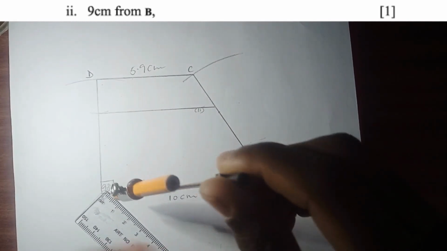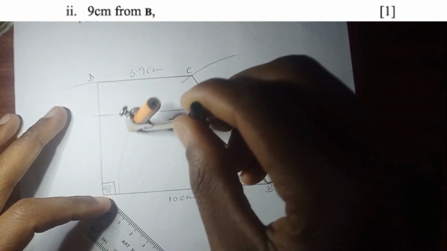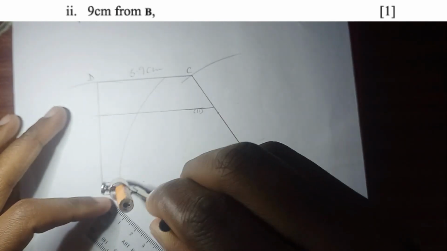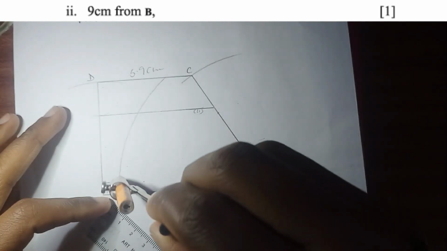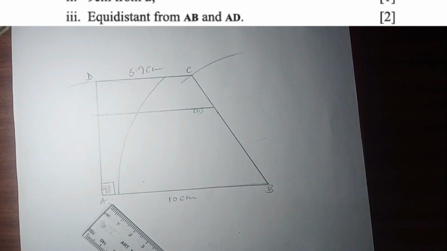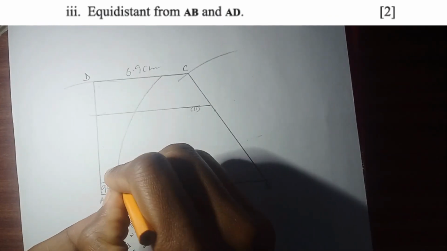Then you draw an arc. The question says locus of points inside. So you draw an arc like so. As you can see, take your time. You have drawn your arc. It's visible. And I can indicate it as question CII.